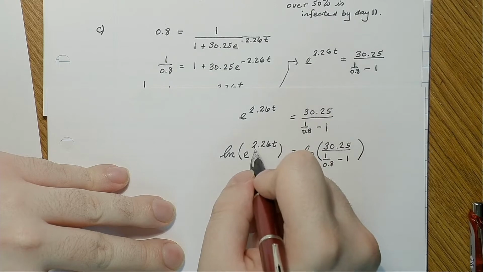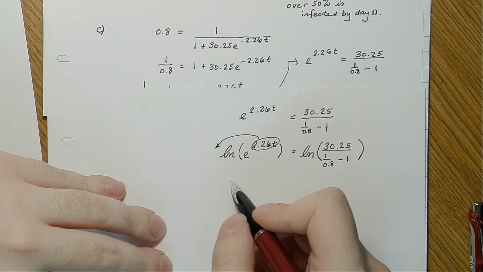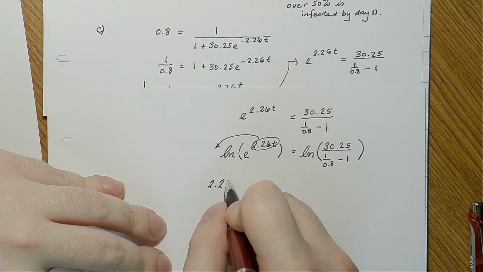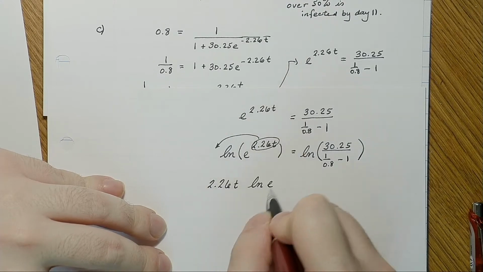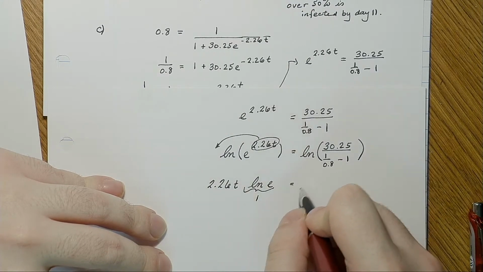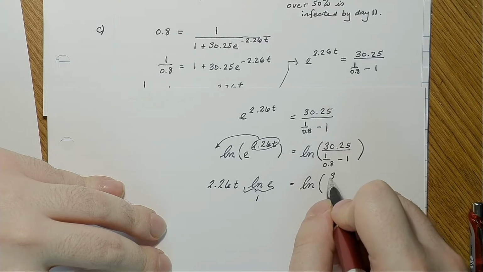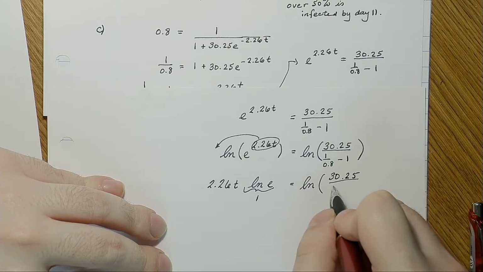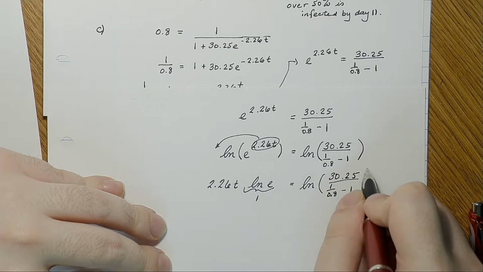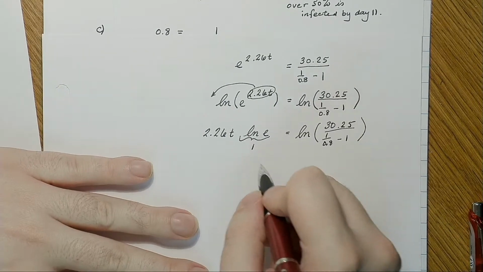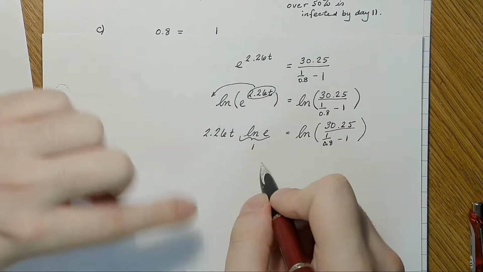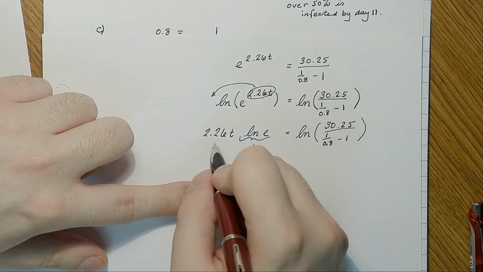So that comes down in front here, ln of e, which we know is 1. I still have this on the right hand side here, and I just have to divide by 2.26.